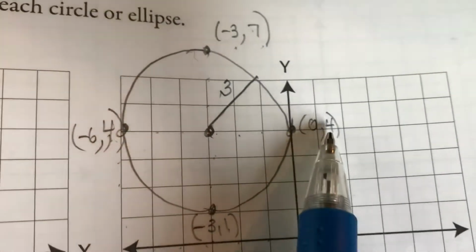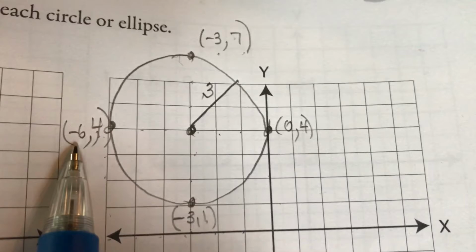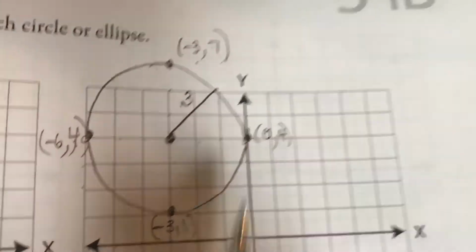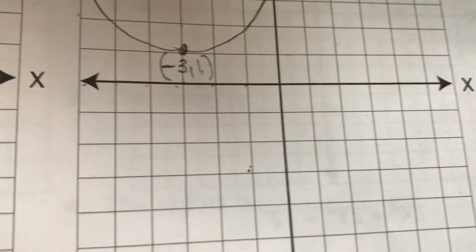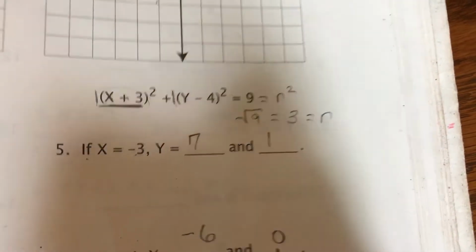Okay, here it says if y equals 4, what are your x values? Well, look at these 2 points. Do you see how the y value is 4? Notice my x values are negative 6 and 0. So that makes it real easy. So that's it. Okay, so turn the page.